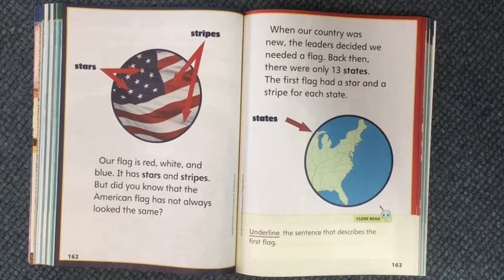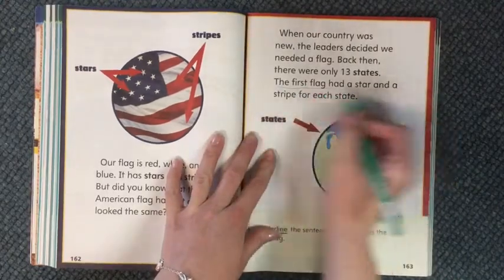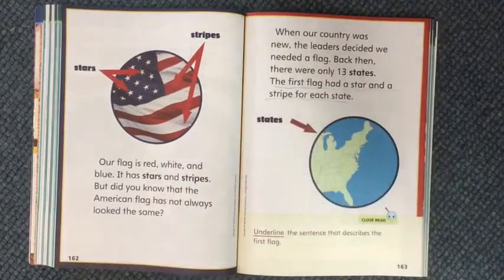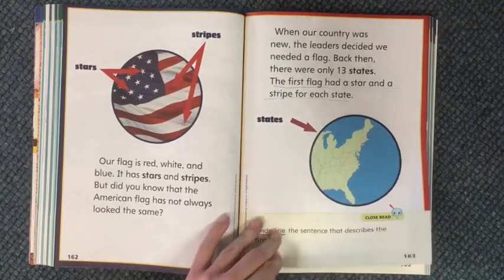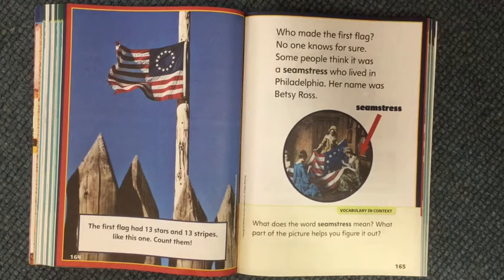Back then, there were only 13 states. The first flag had a star and a stripe for each state. Underline the sentence that describes the first flag. The first flag had a star and a stripe for each state. The first flag had 13 stars and 13 stripes, like this one.